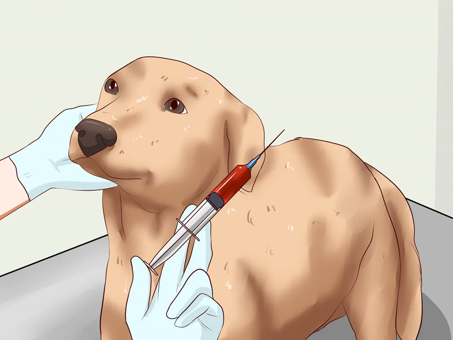The test looks for the presence of antibodies to the heartworm and causes a color change if positive. Most veterinarians in high-risk areas for heartworm require a yearly test as part of the dog's physical checkup before renewing or prescribing a monthly preventative treatment.